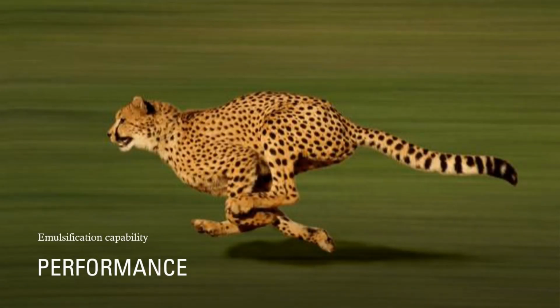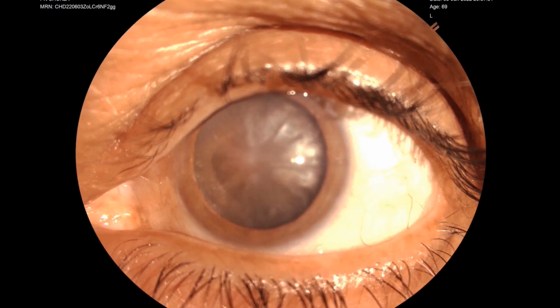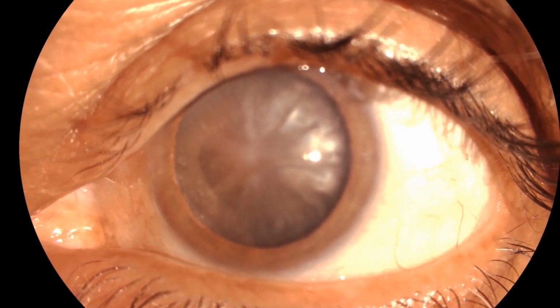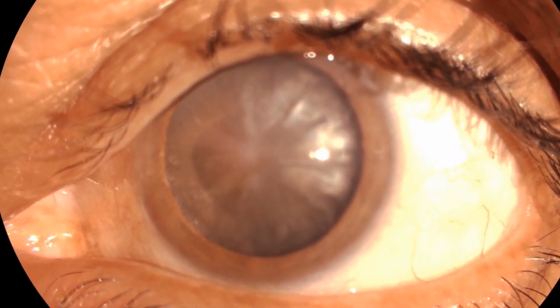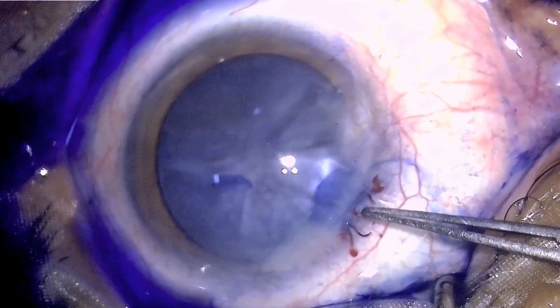Coming to the performance, I'll just demonstrate one case which was done for removing a hard cataract. This is the kind of cataract we are talking about. The machine which I was using was Appasamy Associates Galaxy Robot. This is the kind of cataract which one can plan for small incision cataract surgery rather than phaco, but I decided to do the phaco.